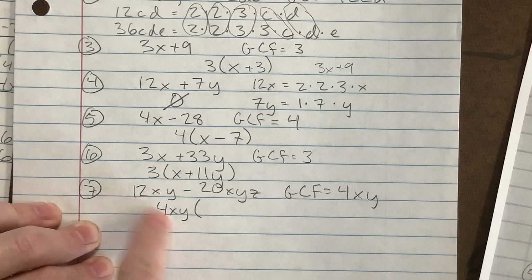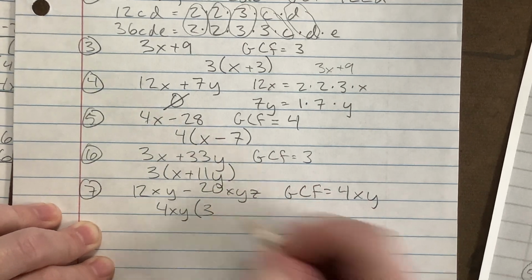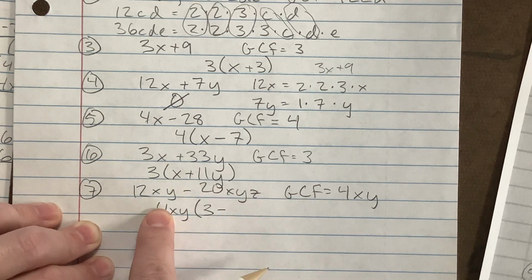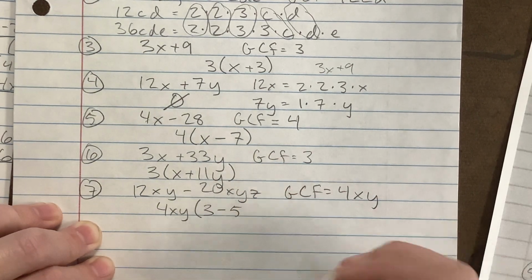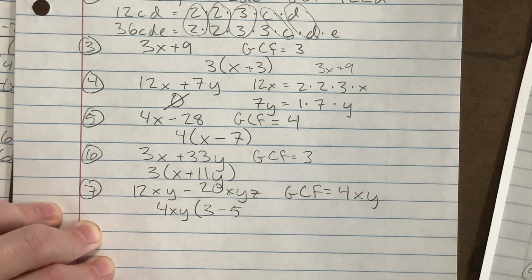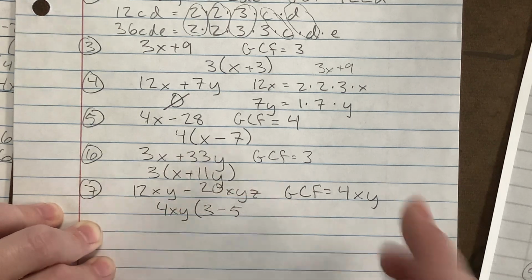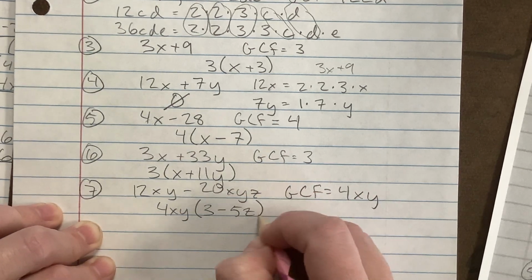Same thing with the y. 12 divided by 4 leaves us with 3. And then over here, 20 divided by 4 is 5. Oops, sorry again. It's been 3 minutes since the last one. Then the x and the y got pulled out, and we're left with z.